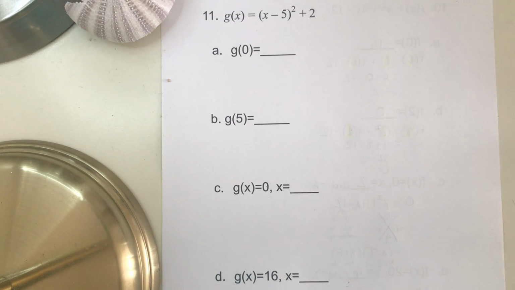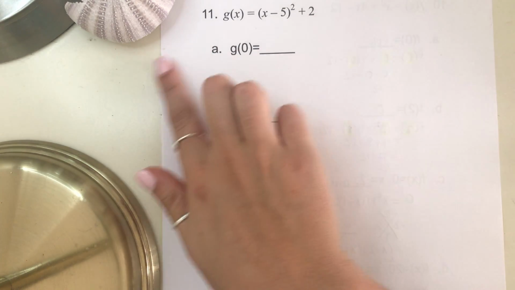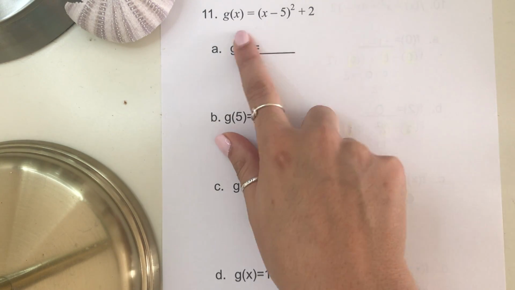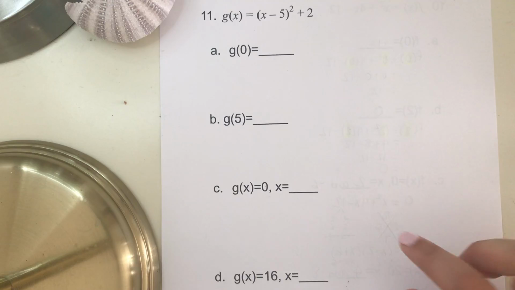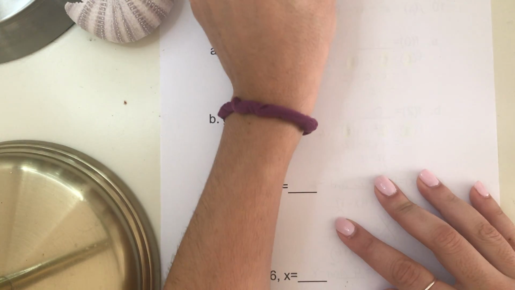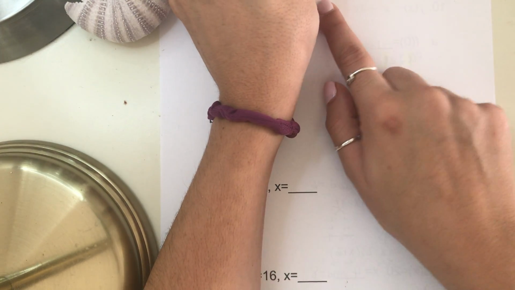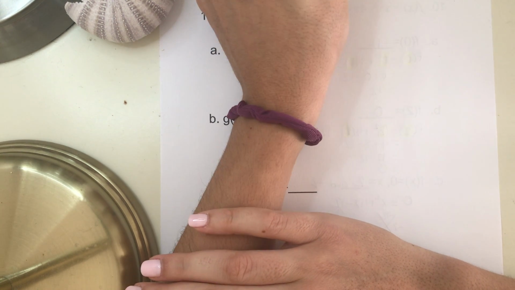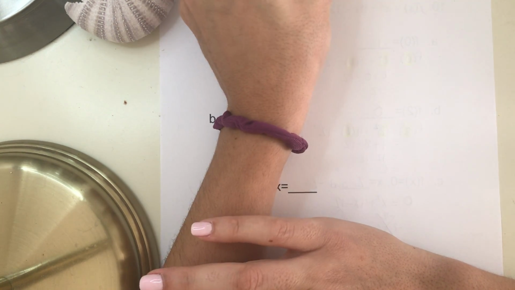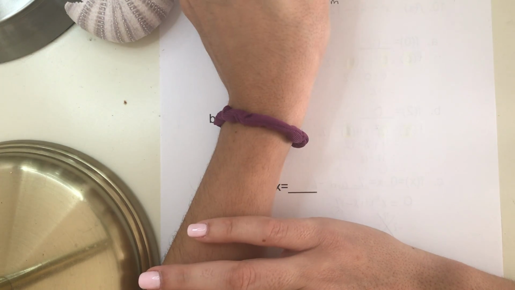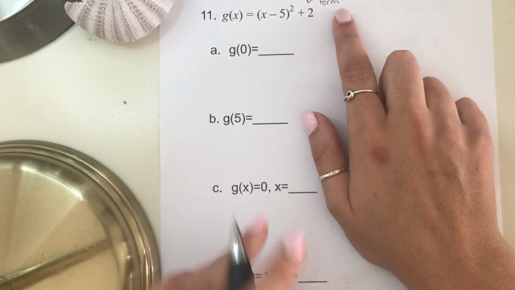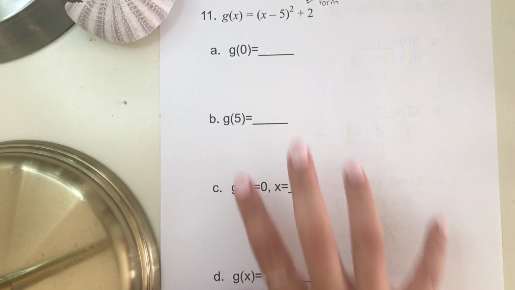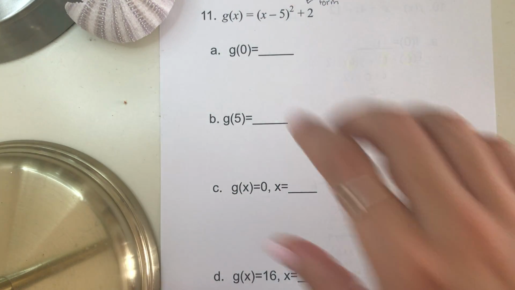Okay, so this is number 11 of your homework. And I wanted to show you this type of problem because this function is in vertex form. So when it's in vertex form, we use a different method to solve, right? The complete the square method. So I'm going to write vertex form. For the questions on your homework that are in vertex form, I want you to use this video and this example to get through it.